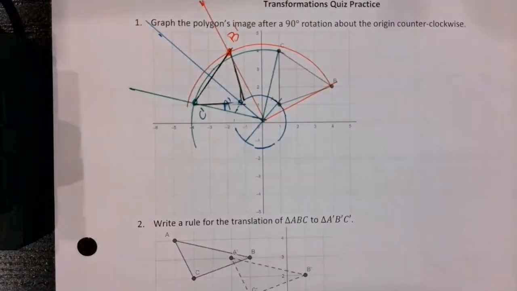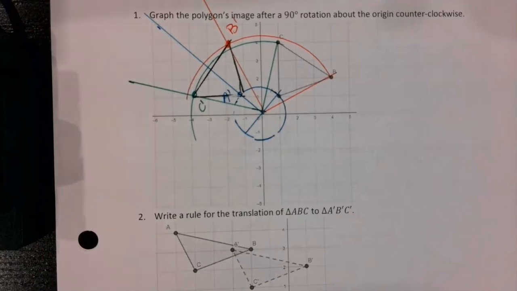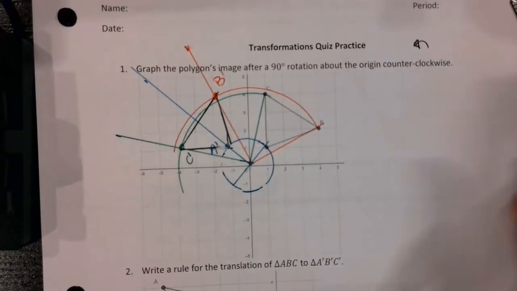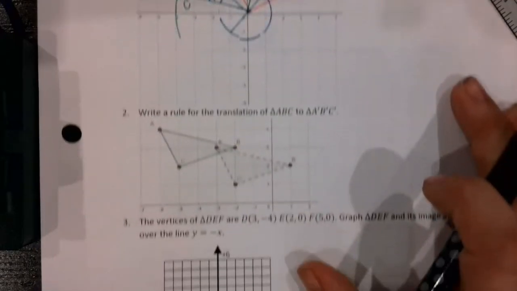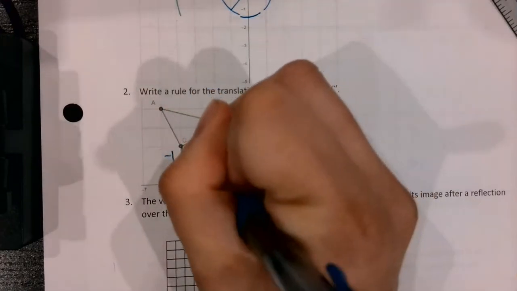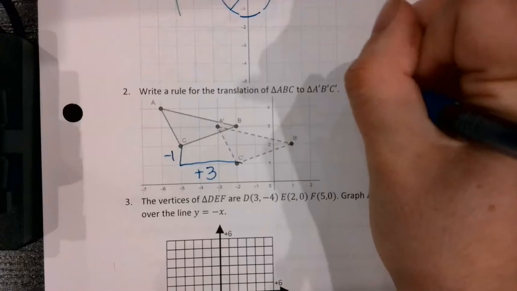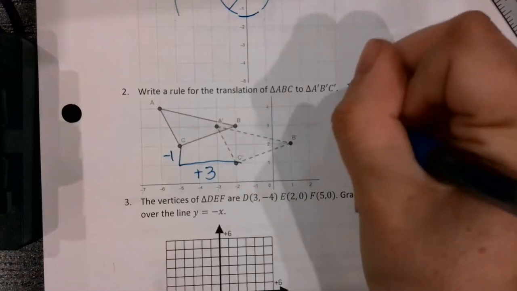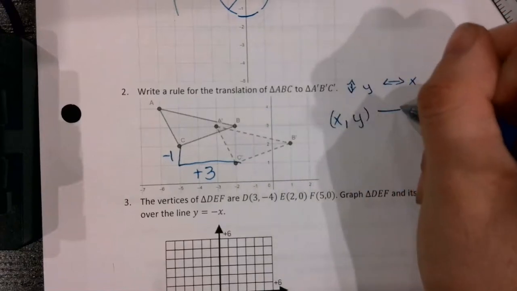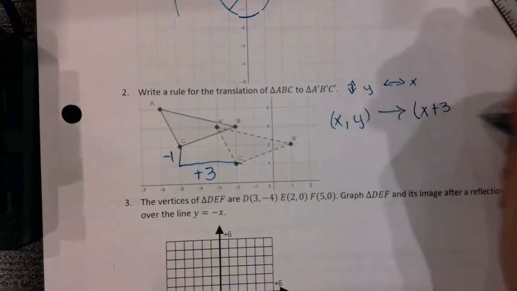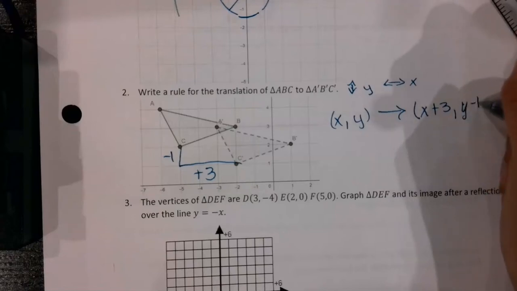And I've rotated my triangle 90 degrees around the origin counterclockwise. So like I said earlier, counterclockwise is opposite the way the clock moves. Moving on, it wants me to write a rule of translation, so I am going to count down how many squares and how many over. So it's going 1 down and 3 over. Up and down is Y, left and right is X. So to write my rule, I'm going to write X comma Y, and then translates for that arrow, X plus 3, and then Y minus 1.